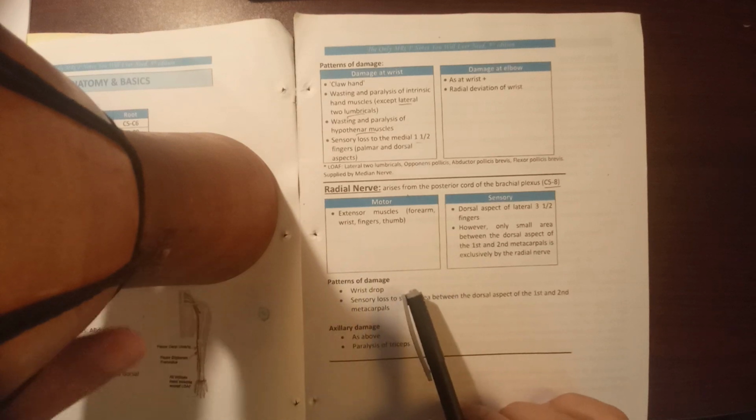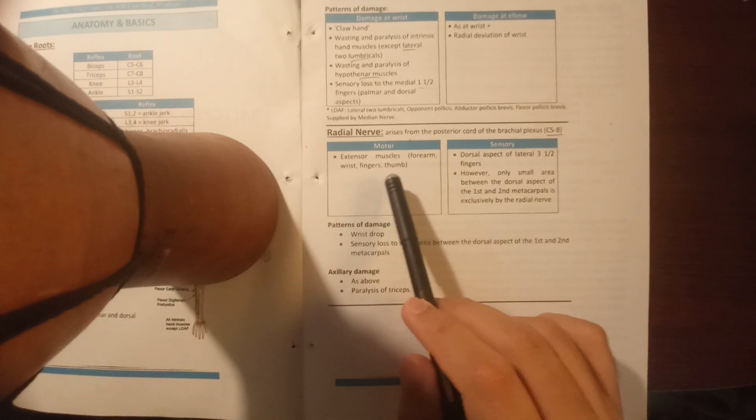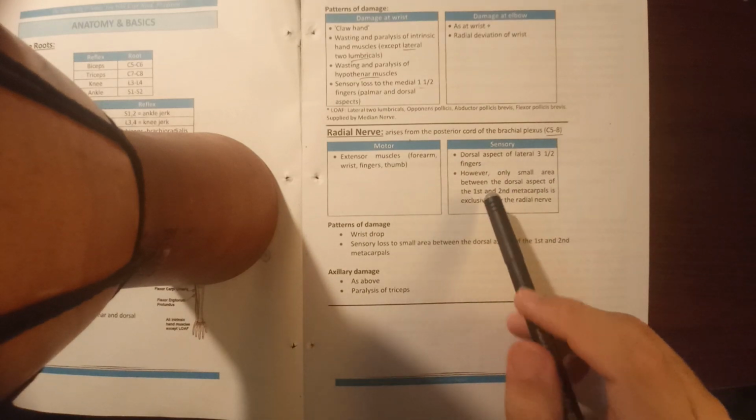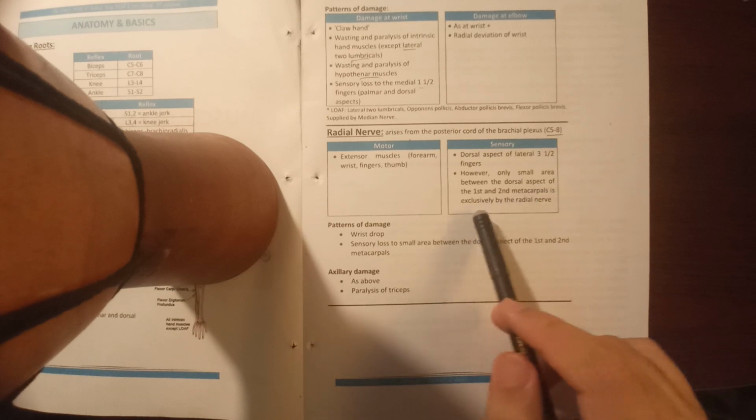The radial nerve arises from the posterior cord of the brachial plexus, C5 to C8, and supplies the extensor muscles of the forearm, wrist, fingers, and thumb. Sensory supply is to the dorsal aspect of the lateral 3.5 fingers; however, only a small area between the dorsal aspect of the first and second metacarpals is exclusively supplied by the radial nerve.